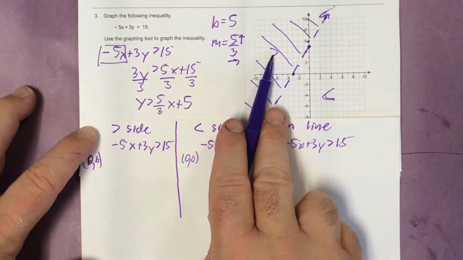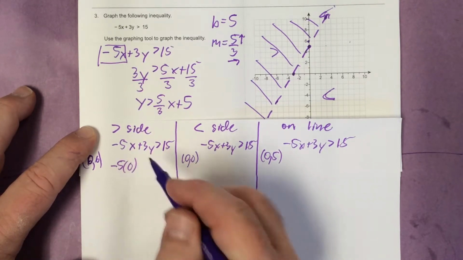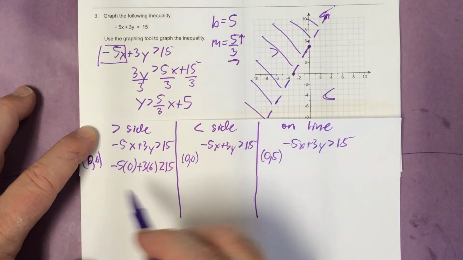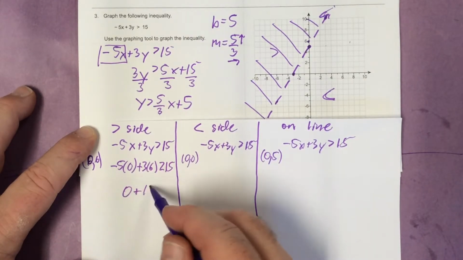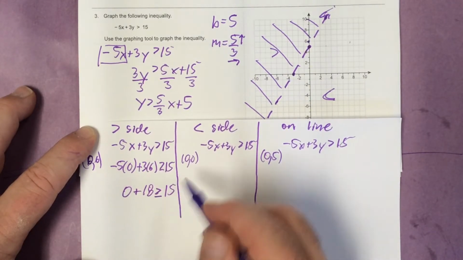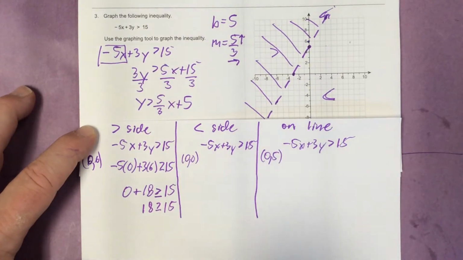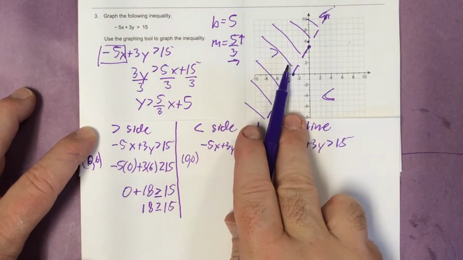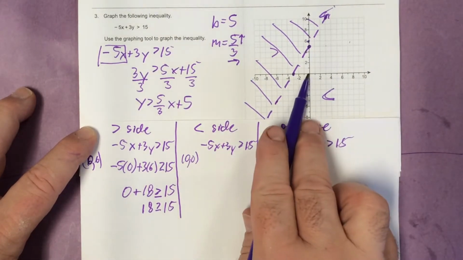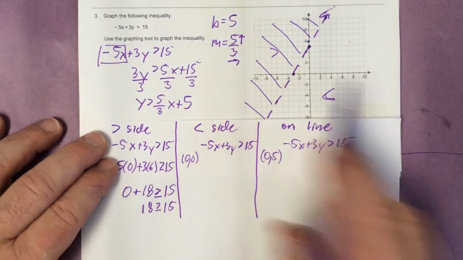So we're saying that for the solutions on the greater than side, this point should work. Let's see. So we have negative 5 times 0 plus 3 times 6. That should be greater than 15. Well, that's going to be 0 plus 18 is greater than 15. Is 18 greater than 15? It's greater than, so this side does in fact work. So we can check that by looking for a point on this side and make sure that we shade the correct side. Next, let's go ahead and check the origin. This is on the less than side. This should not work if we've done our math correctly.